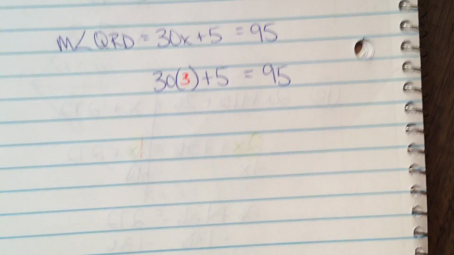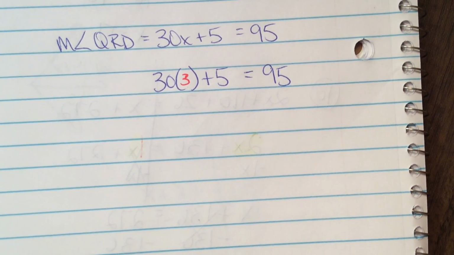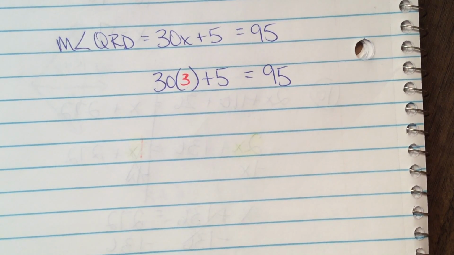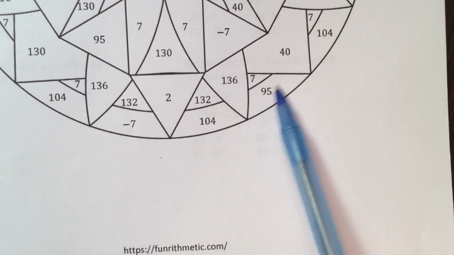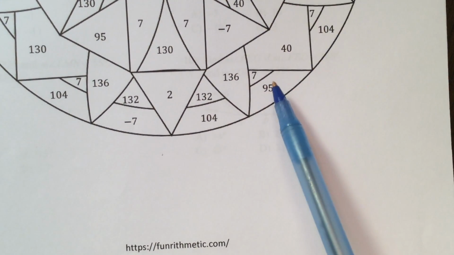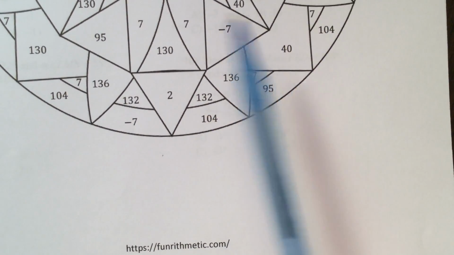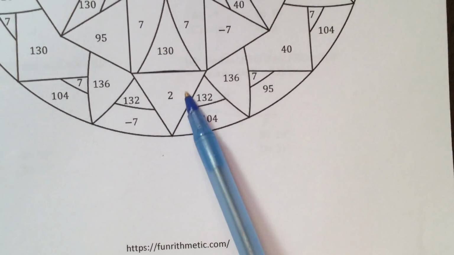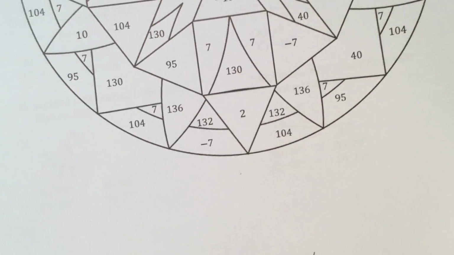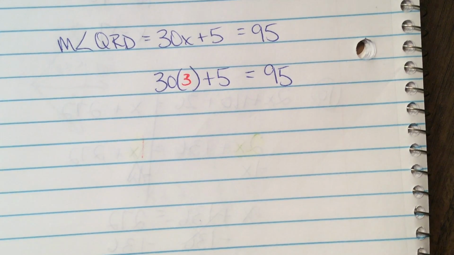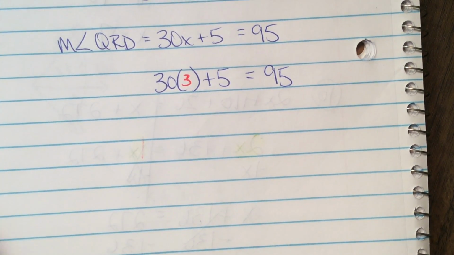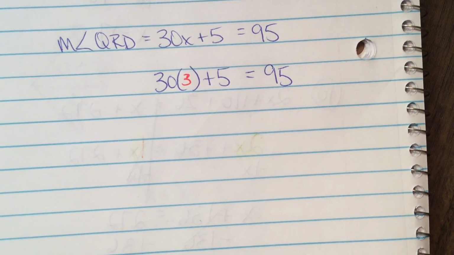Okay. You do have a color by number thing. We have there's 95 there. If you solve a problem and you don't find your answer on this page, then you need to raise your hand and ask for help. Let me know if you have any questions. As always, I'm here to help you. And don't be afraid to ask questions.